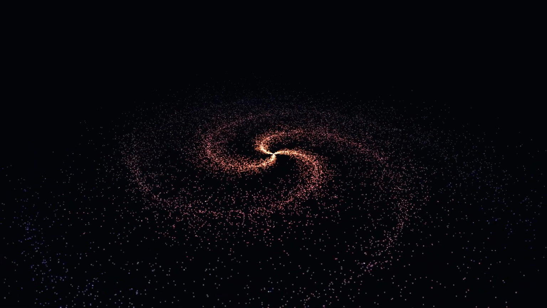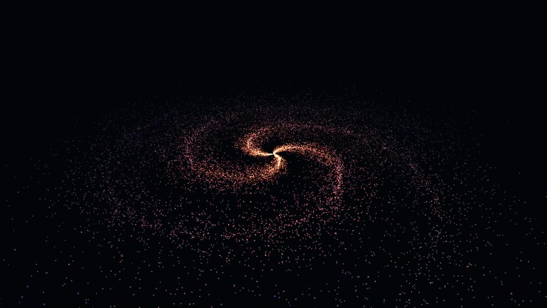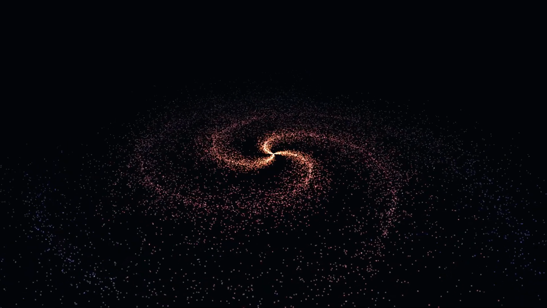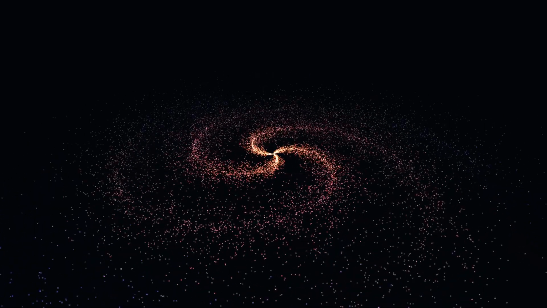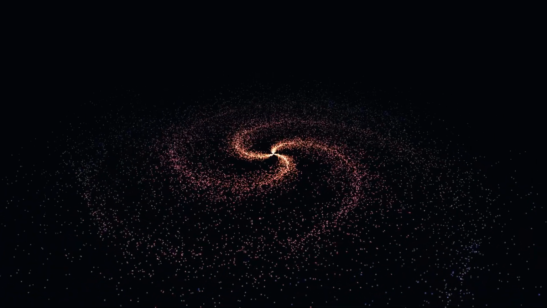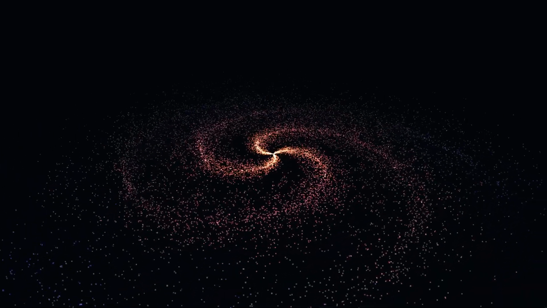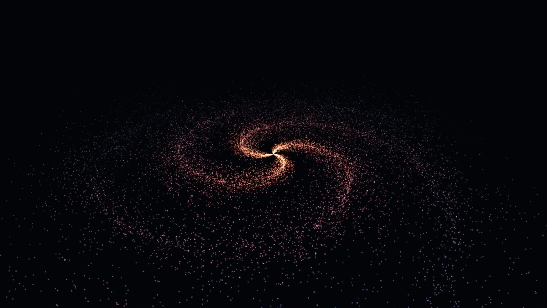Here it is. 14,000 stars on 3 spiral arms, glowing where they overlap, slowly turning. The color runs from a warm core to a cool blue edge, and every star is placed by a single loop.